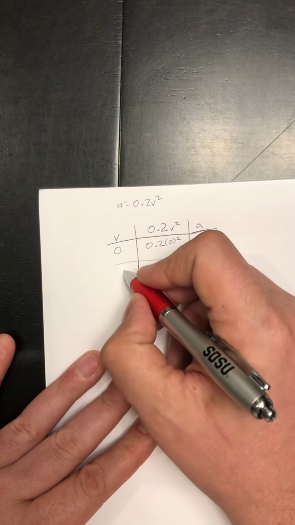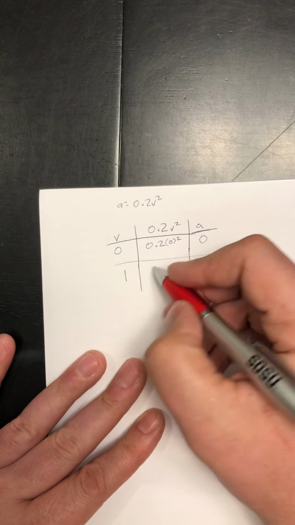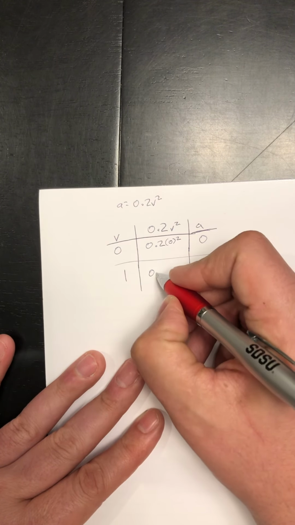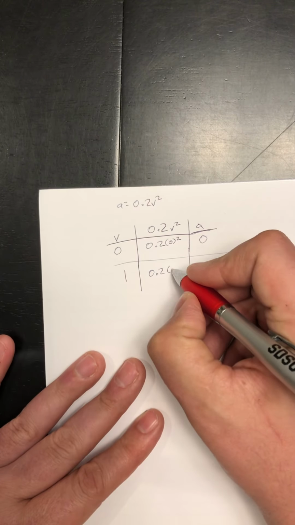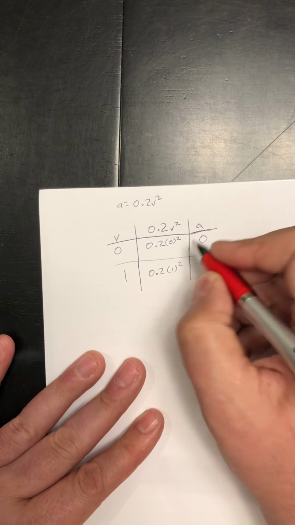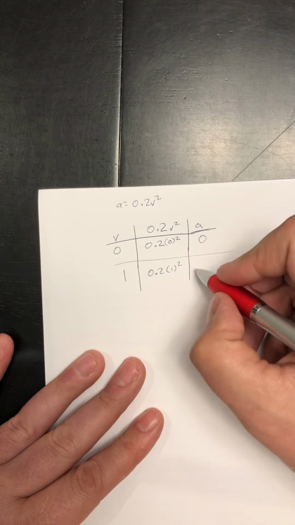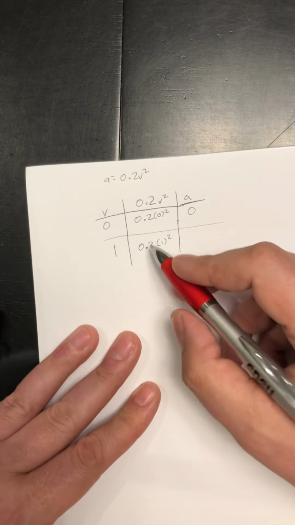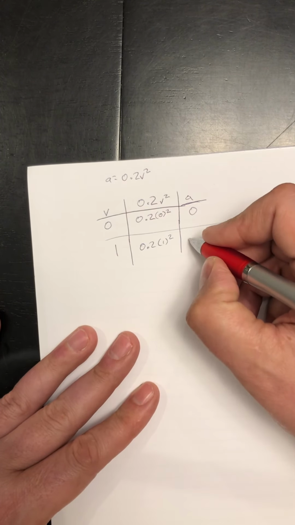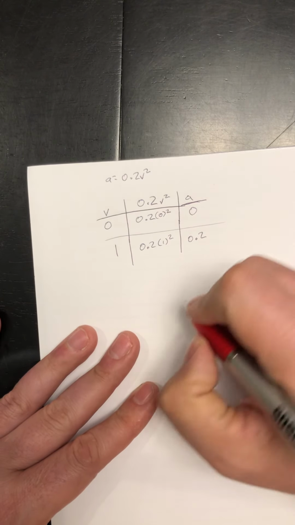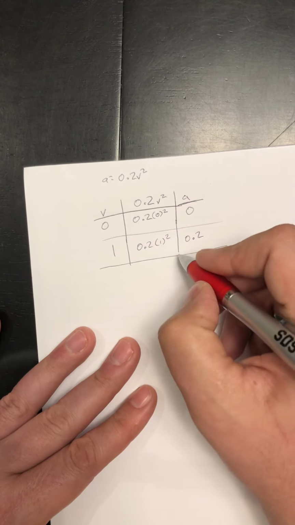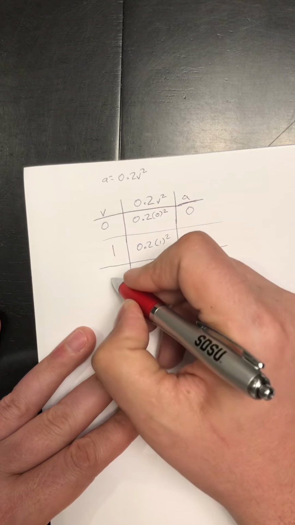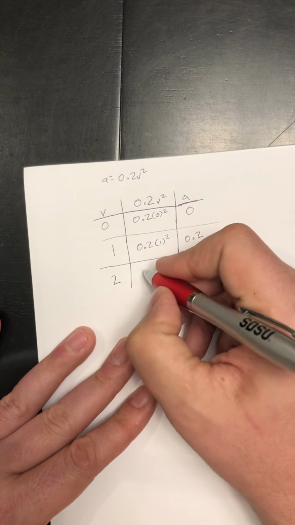Okay? 1. So when my velocity is 1, I have 0.2 times 1 squared. 1 times 1 is 1, times 0.2 is 0.2. What happens when my velocity is 2?